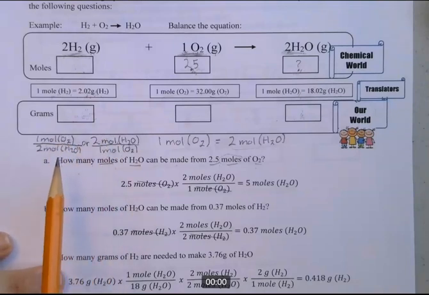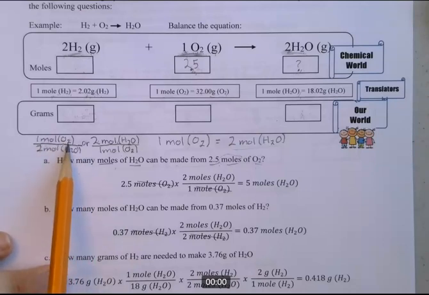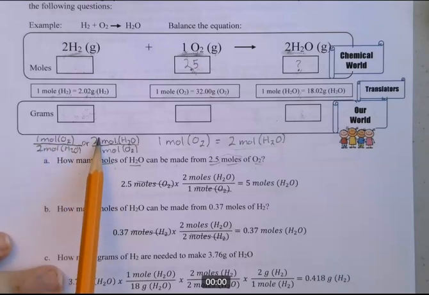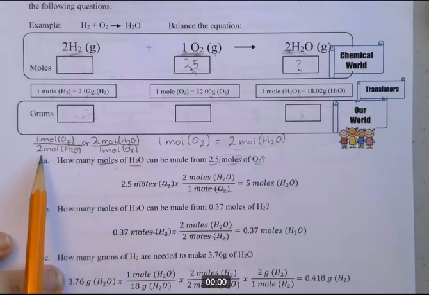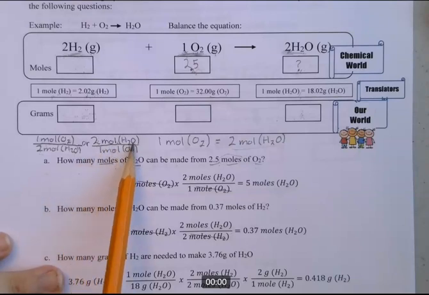Now you may say, wait a minute, in math class, I can't just take the number 1 over 2 and say it's the same as 2 over 1. You can here because there are units of measure attached to it. You're saying what the 1 means exactly. It means moles of O2. They're not just numbers. It's not just the number 1 over 2 and the number 2 over 1. So you're saying 1 mole of O2 for every 2 moles of H2O, or it's just as valid to say 2 moles of H2O for every 1 mole of O2.